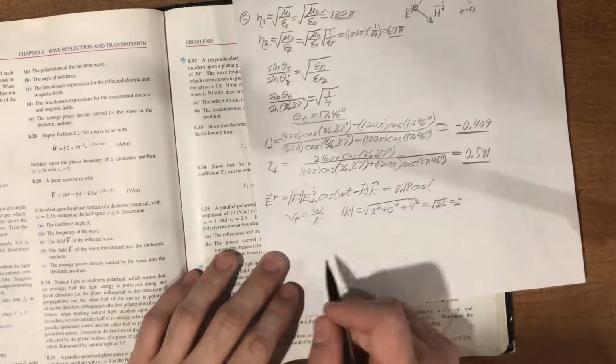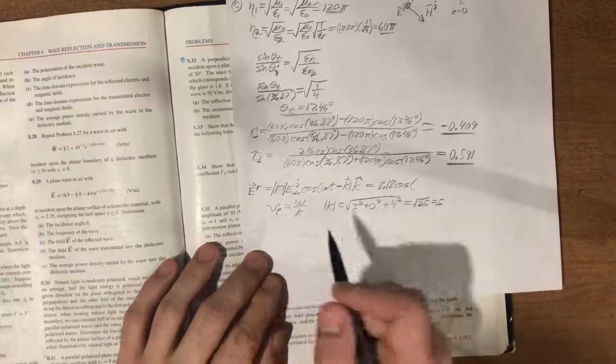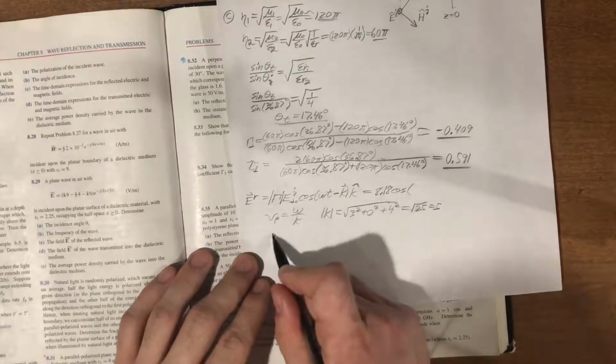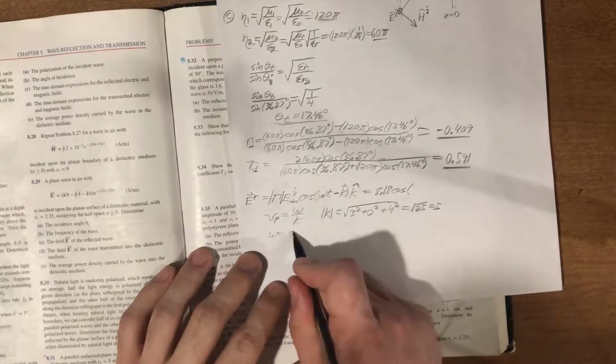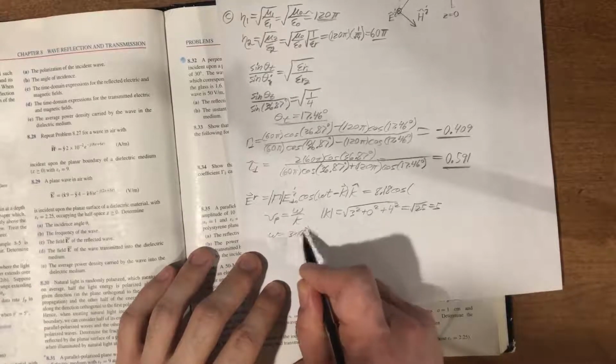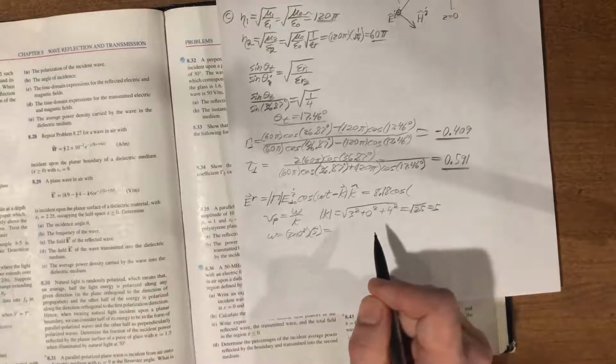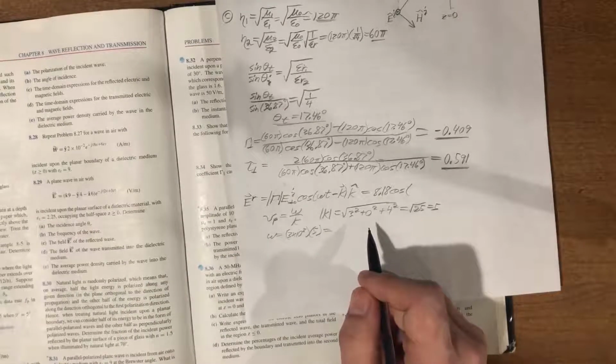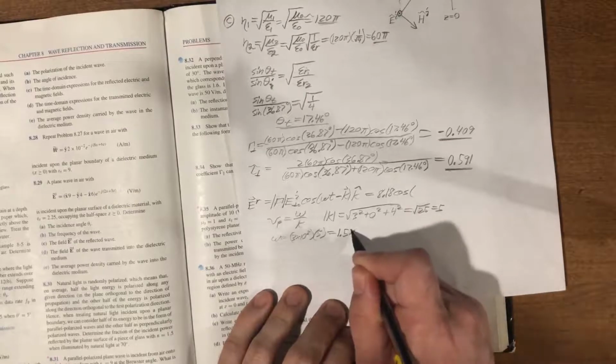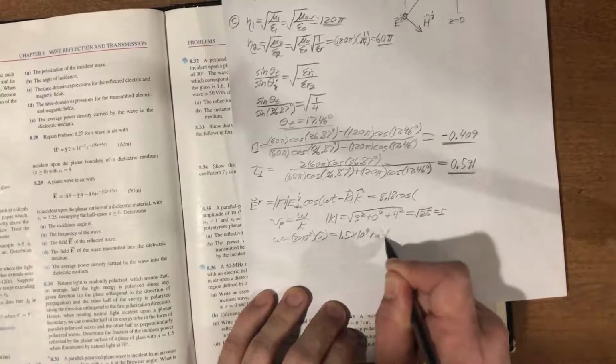Since it is air for the first medium, we have a propagation speed of the speed of light. So omega is just going to be 3 times 10 to the 8th times the k, which is 5, and that gives a value of 1.5 times 10 to the 9th radians per second.